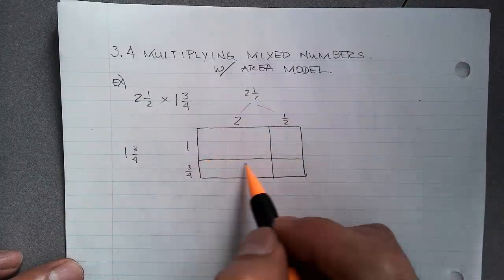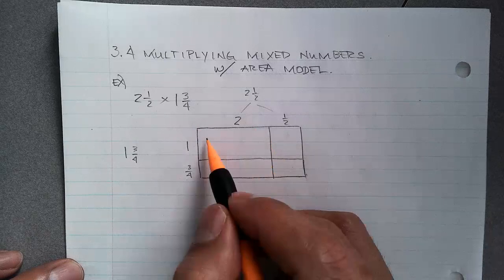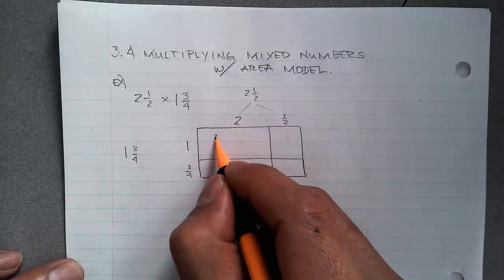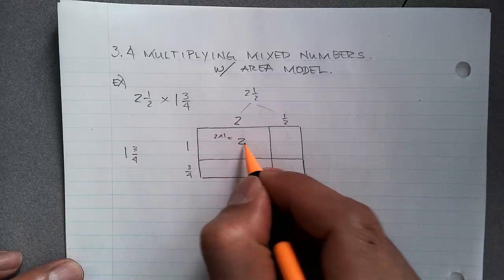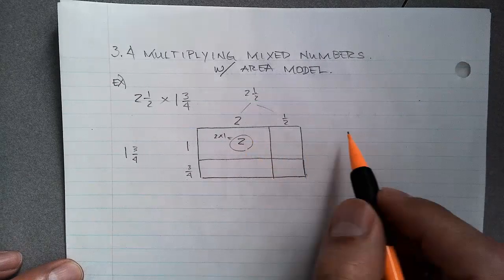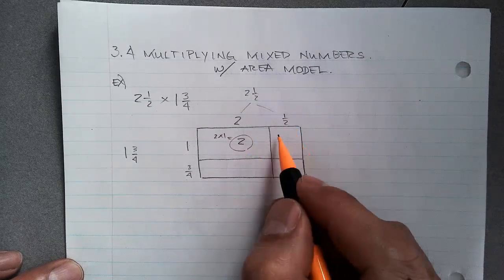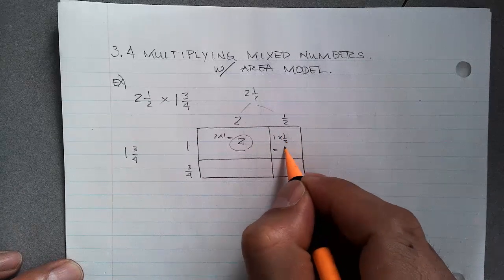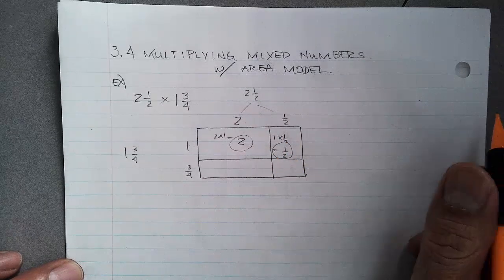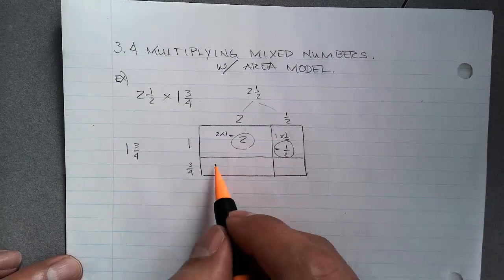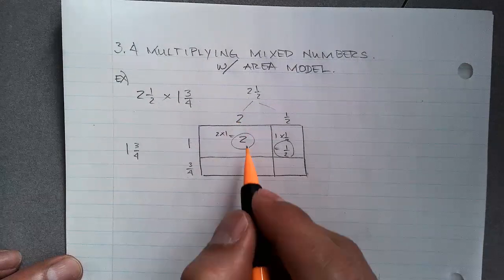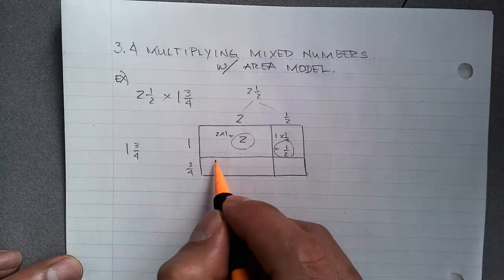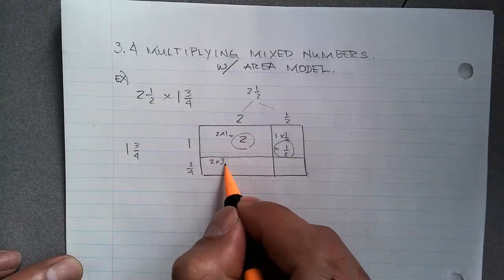So, what is the area of this little rectangle over here? Well, that's just 2 times 1, which is equal to 2. What is the area of this little rectangle over here? Well, that's just 1 times 1/2, which is equal to 1/2. What about this area right here? 2 times 3/4. Well, 2 times 3/4, we can do this.